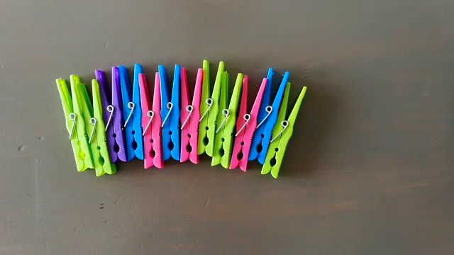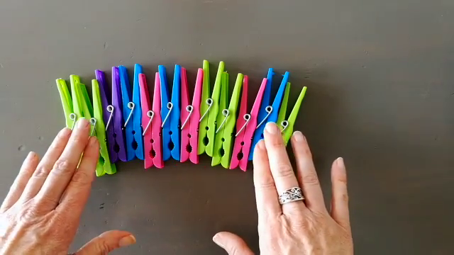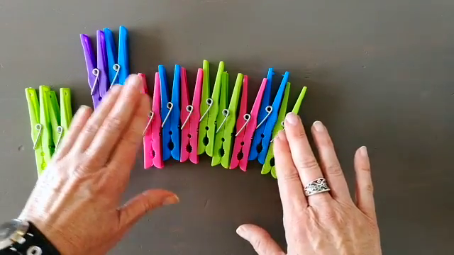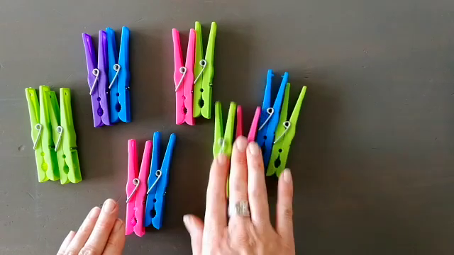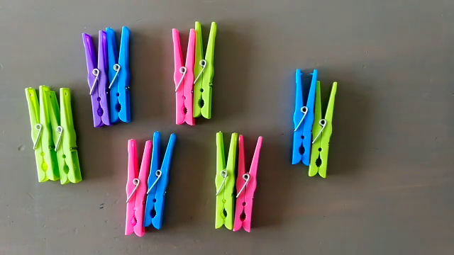Now, I might split it into... What's happened there? How many groups did I split it into? That's right, I split it into 6 groups, and there were 2 in each group.